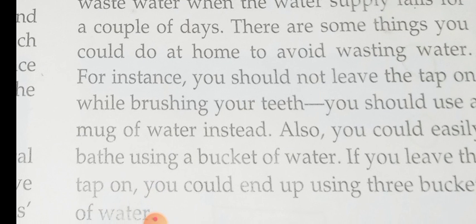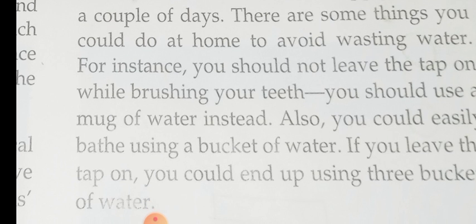For instance, you should not leave the tap on while brushing your teeth. You should use a mug of water instead, isn't it? Are you all following that? You simply open your tap and let the water go out and you brush, isn't it? Don't do this again. Stop doing that, children. As you are the future of the nation, you must save the water.